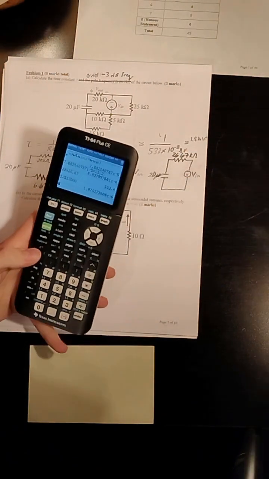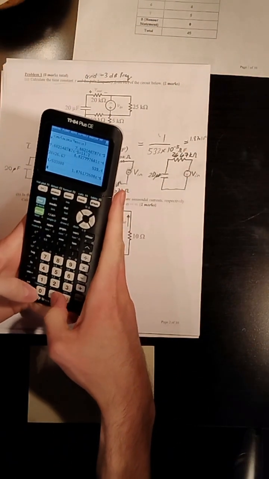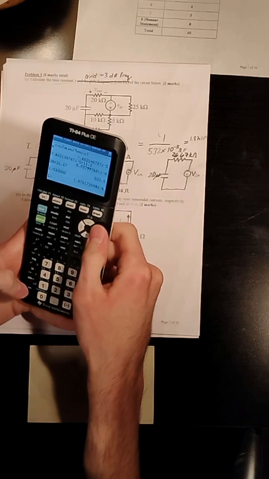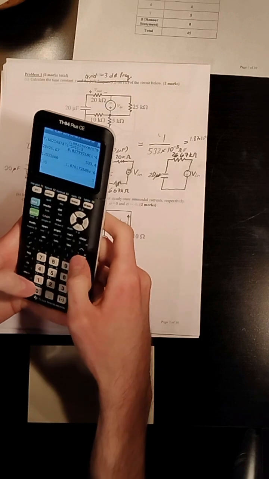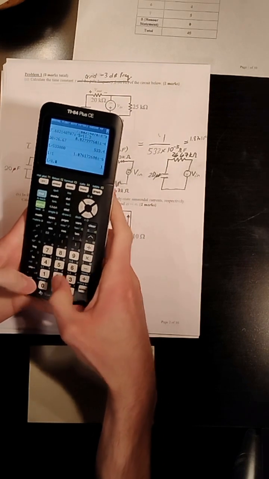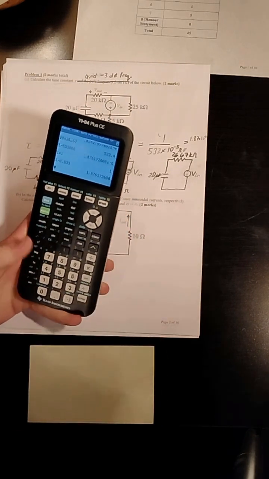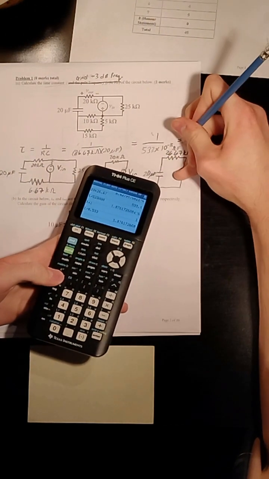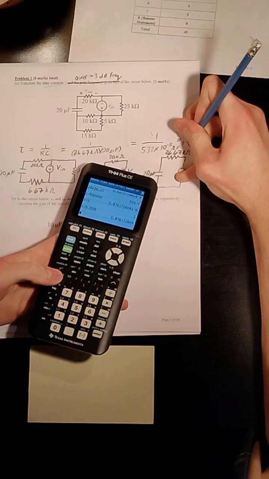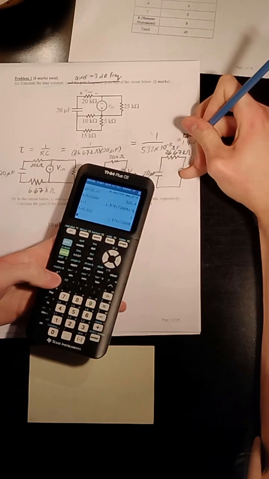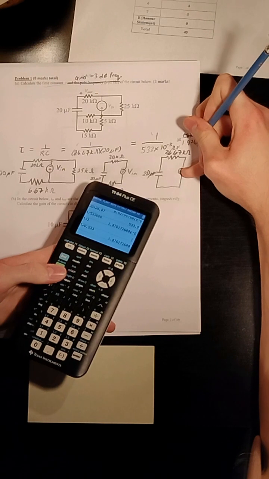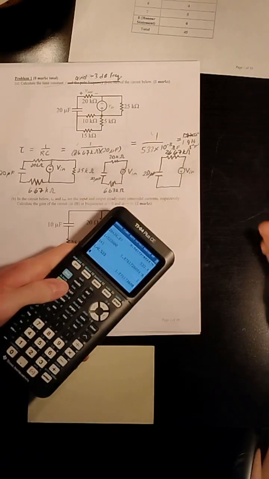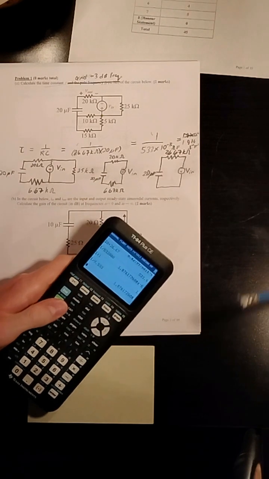It's not 533,000, it's 0.533. Oops. 1 divided by 0.533. That should give you 1.876 ohm, negative 1 farad, negative 1. Okay, that's your time constant.